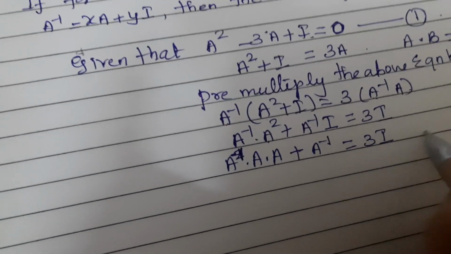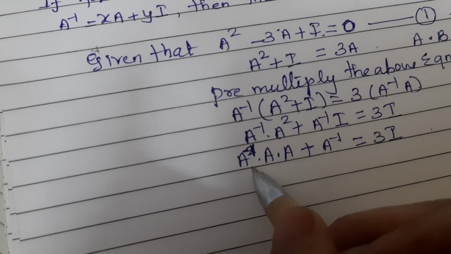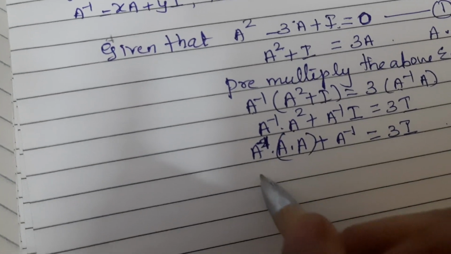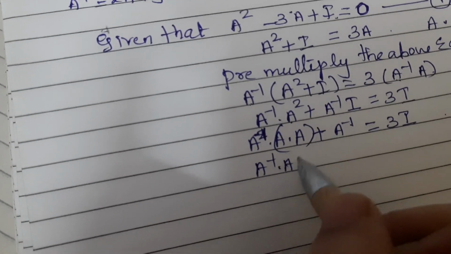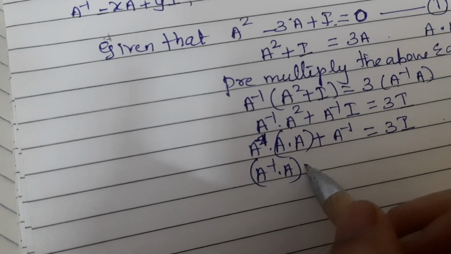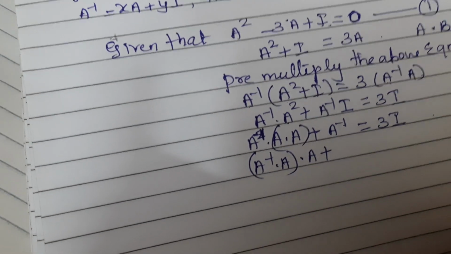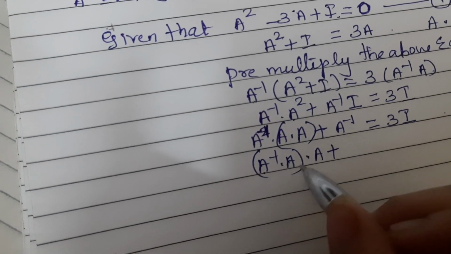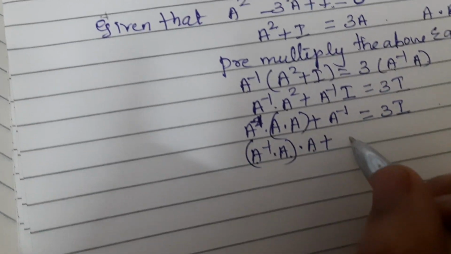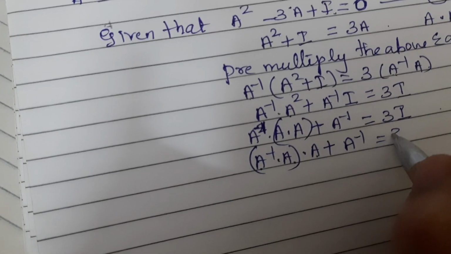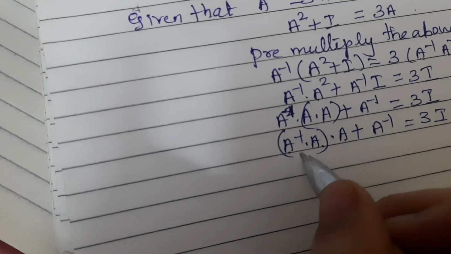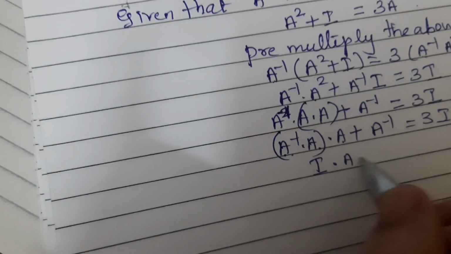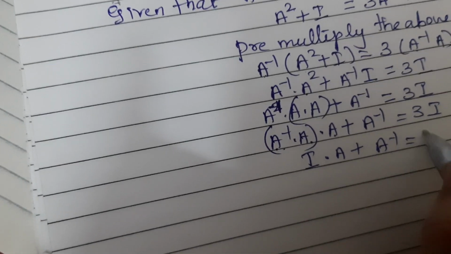So again we can put a bracket for A inverse into A, because matrix multiplication is associative. It is not commutative, but it is associative. So this becomes A inverse into A, into A, plus A inverse equal to 3I. Again this A inverse into A becomes I, so I into A plus A inverse equal to 3I.